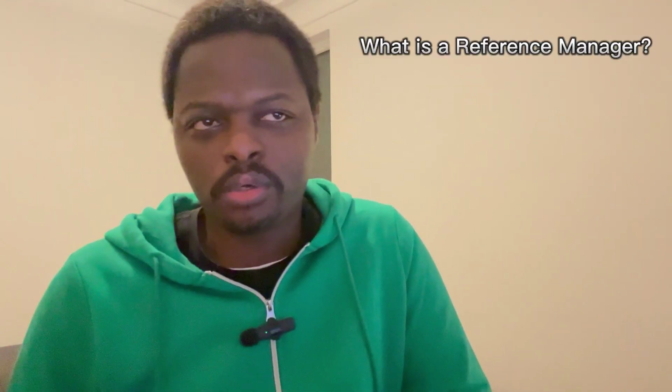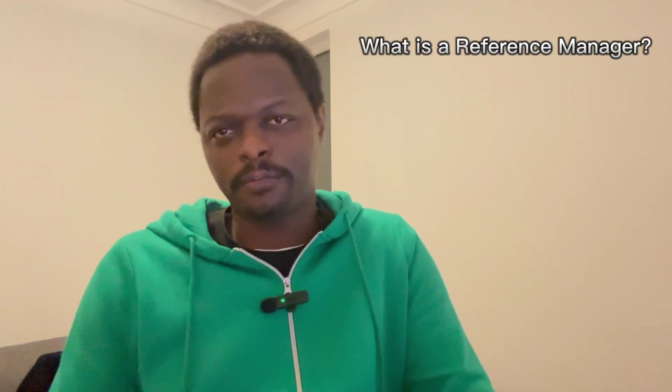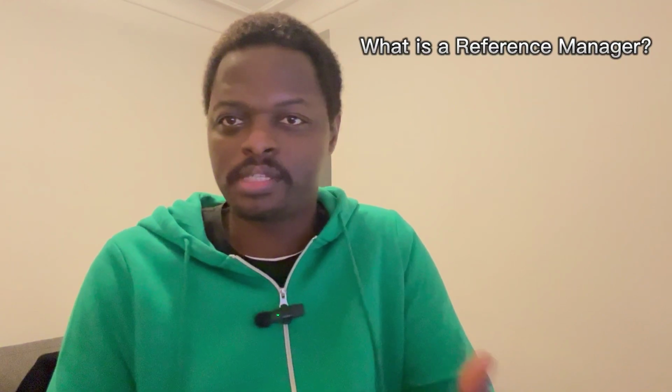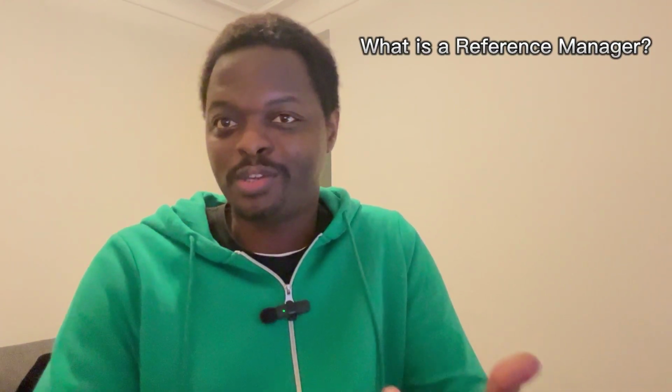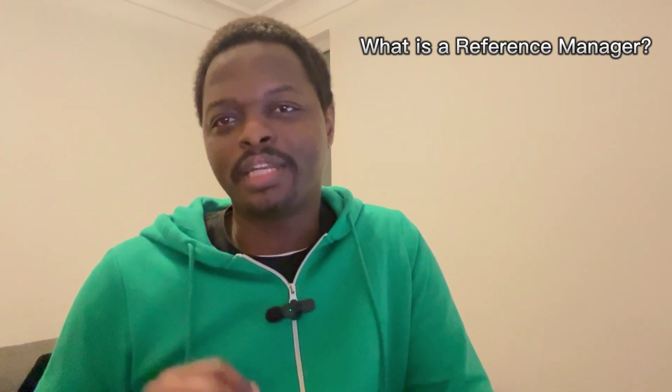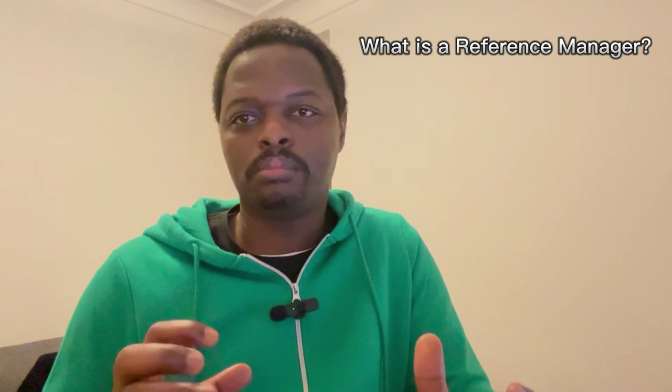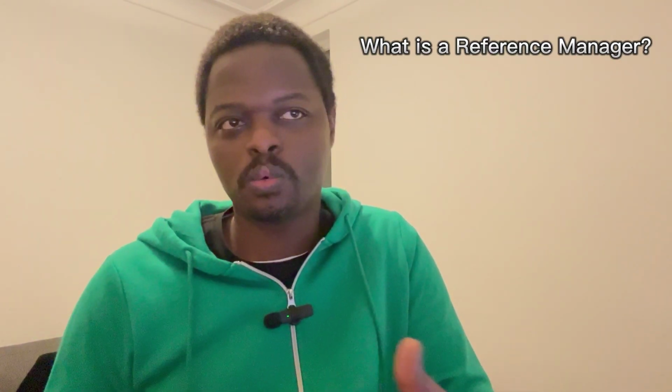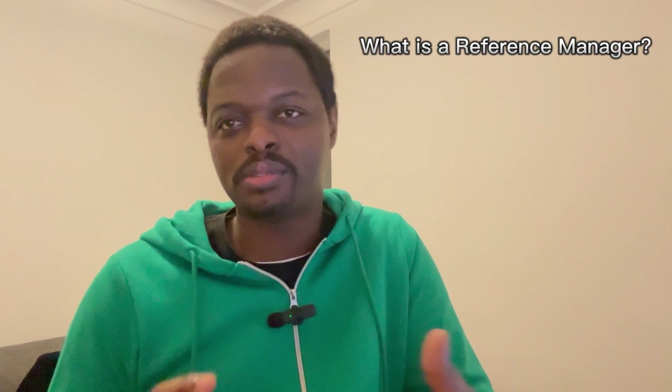By way of introduction, a reference manager is a software tool that helps researchers and students like you, if you're a student watching, to organize and manage your papers, research work, articles or other documents you use effectively. Basically, it allows you to create references properly.